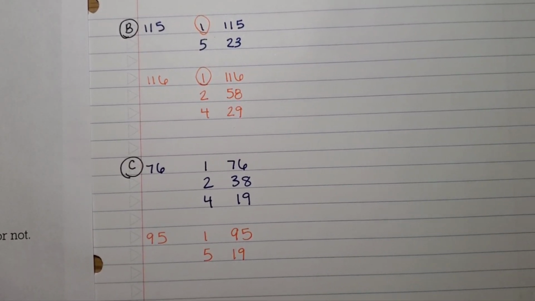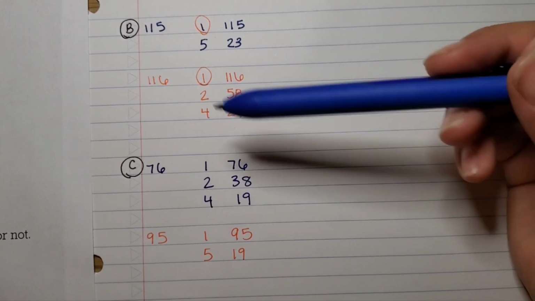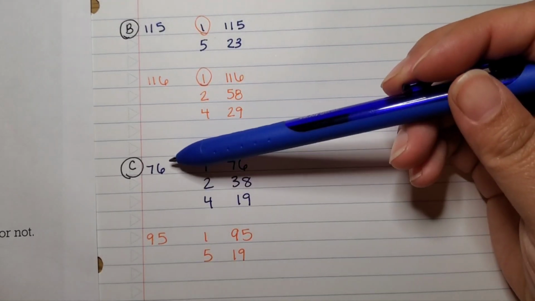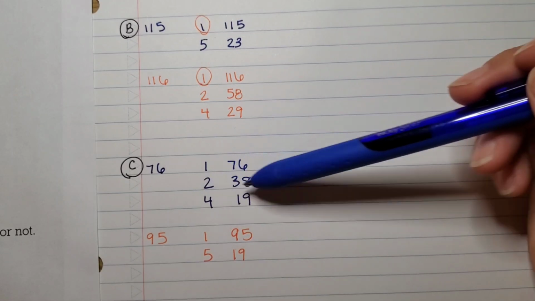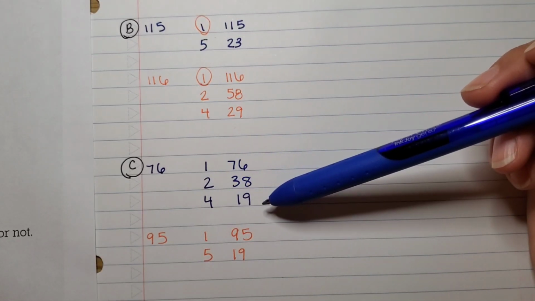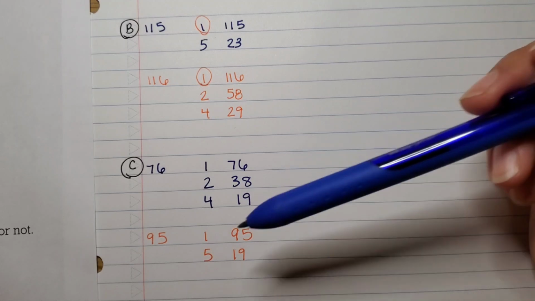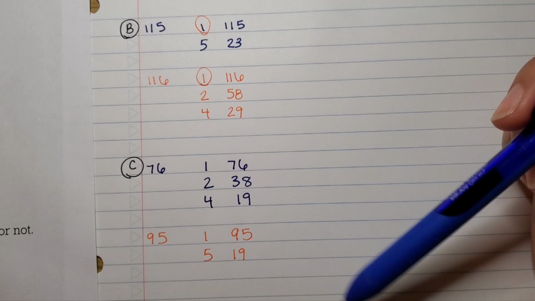All right, let's check our answers and see how we did. So for part C, when I found my factors of 76, I got 1 and 76, 2 and 38, 4 and 19, and that was it. When I checked 95, I got 1 and 95, and then 5 and 19, and that was it.